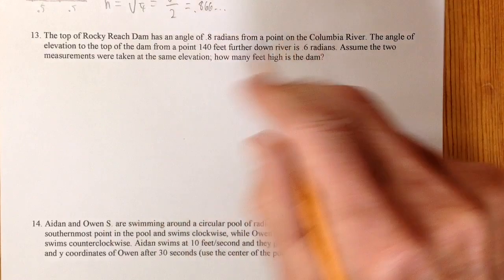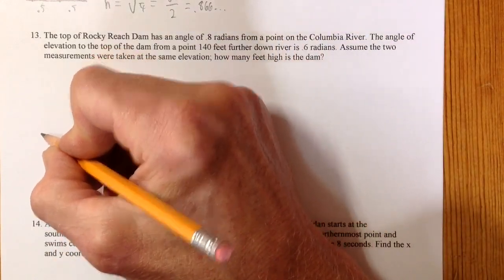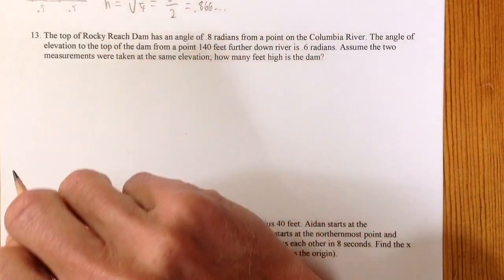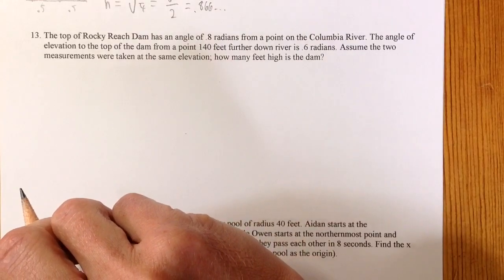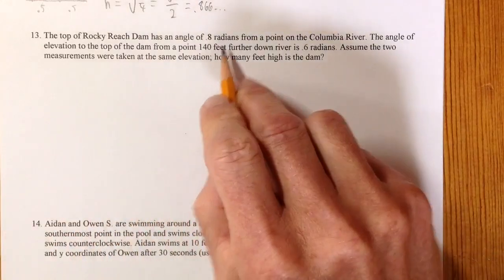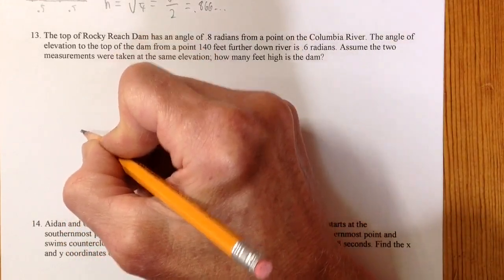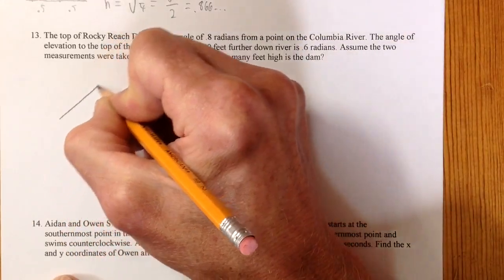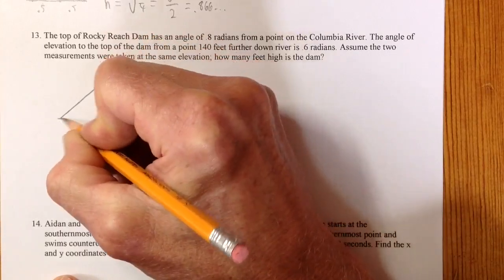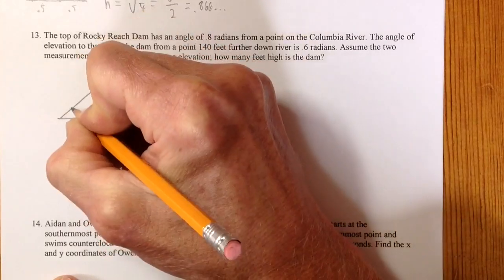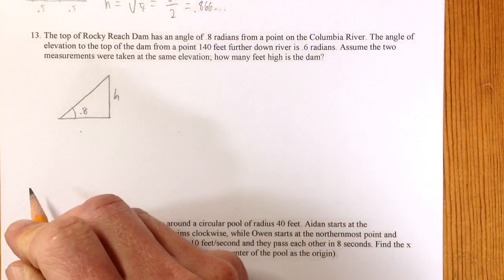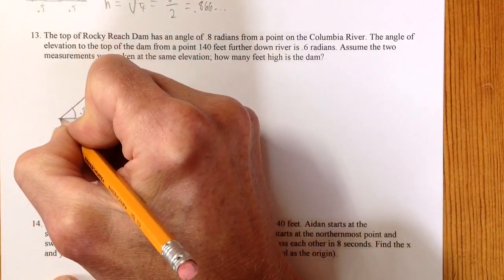Okay, so here, this is like one we had before. So Rocky, I just said Rocky Reach Dam because that way you guys will get it right since you're familiar with Rocky Reach Dam. So it's 0.8 radians for a point in the Columbia River, and then you go further downstream. So of course you draw your picture. So here's the dam, here's the height, and this is 0.8, and then you go further downstream and it's 0.6. The angle gets smaller, right?